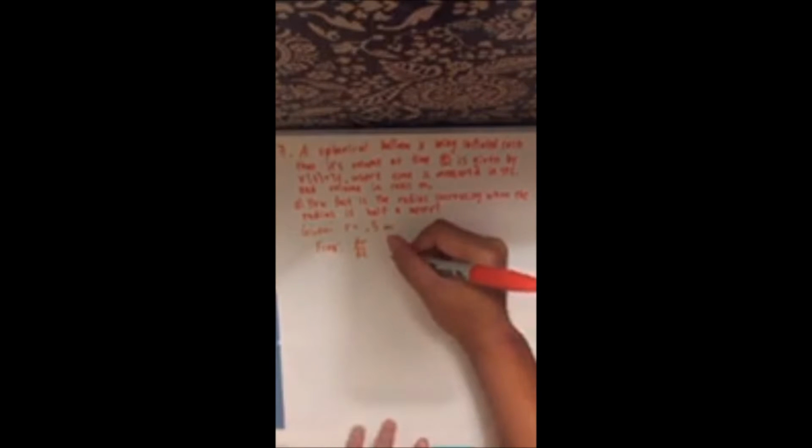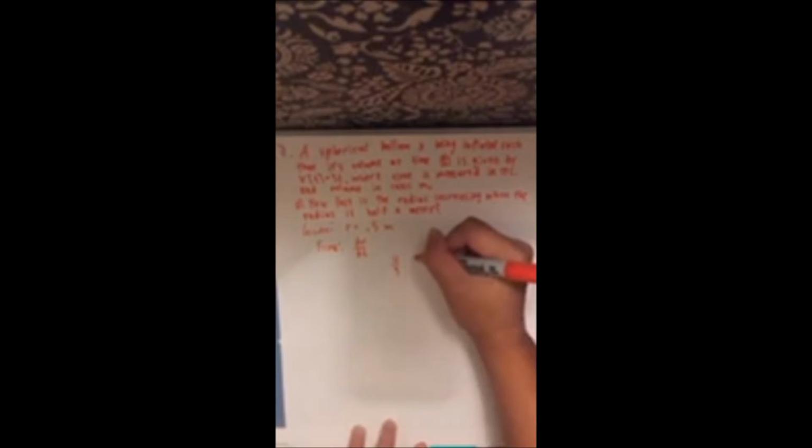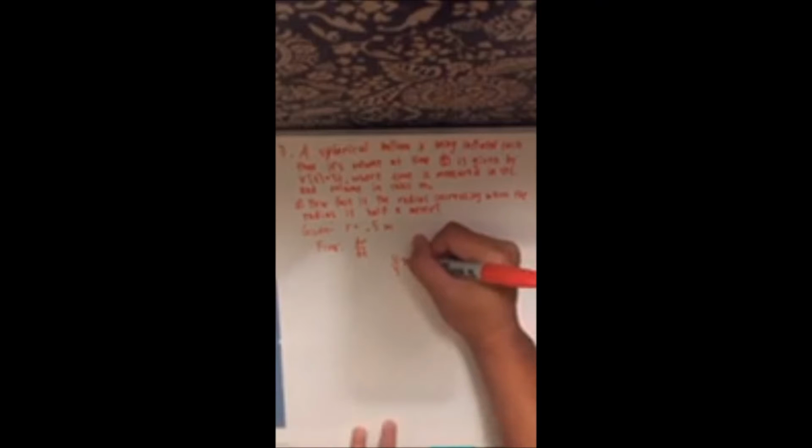So the equation for the volume of a sphere is 4/3 pi r cubed. And we know that would equal 3t.